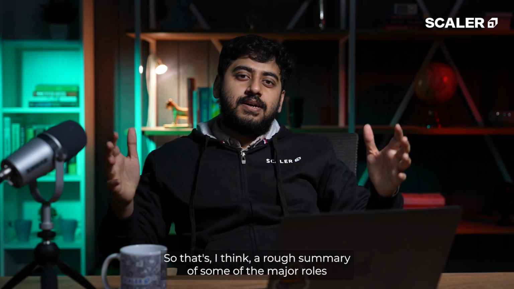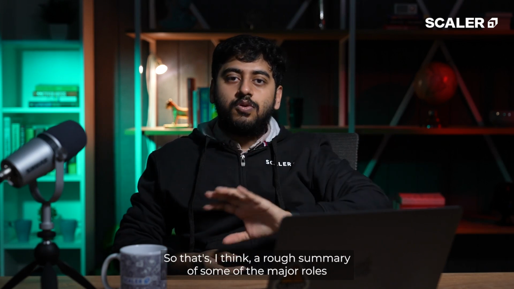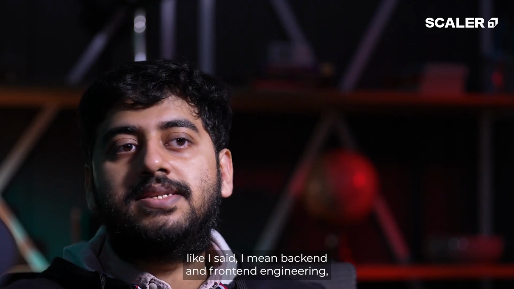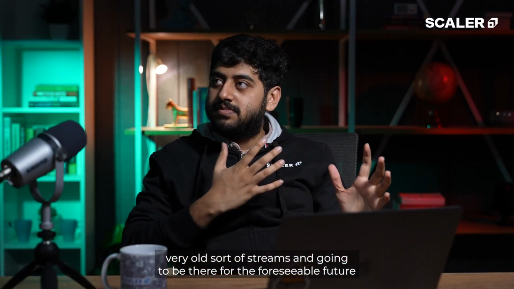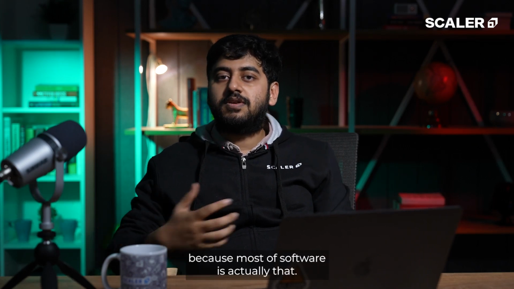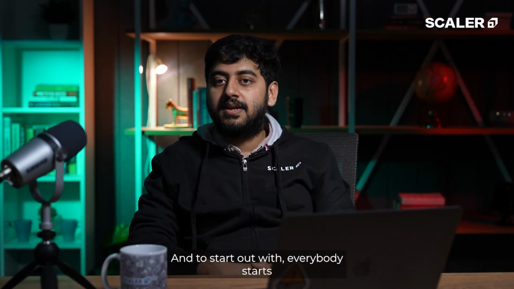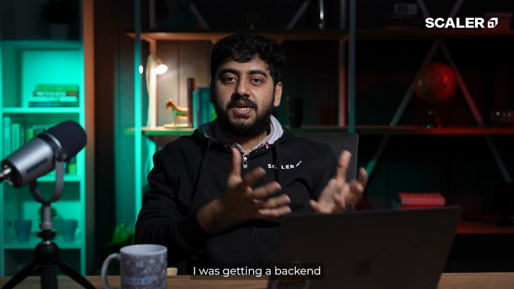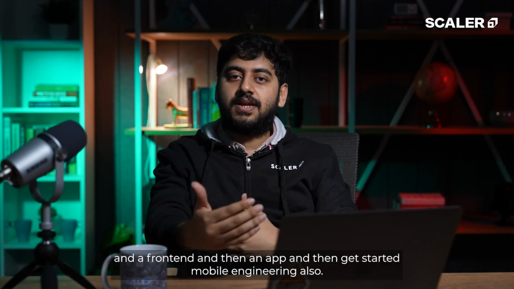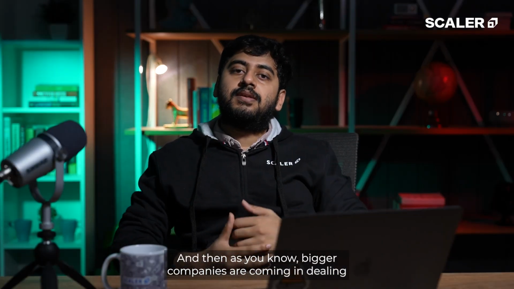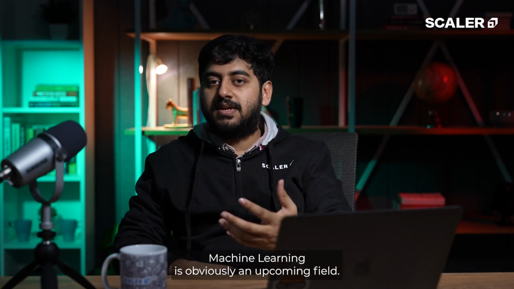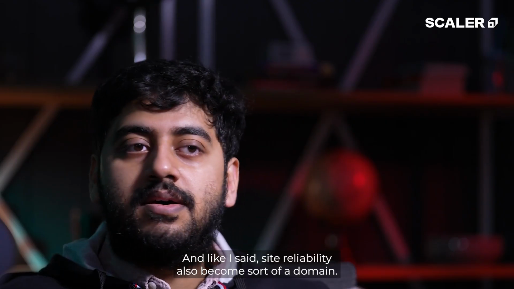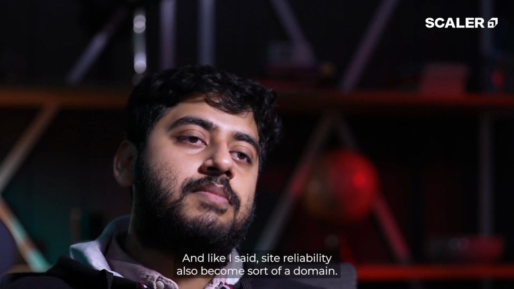So that's, I think, a rough summary of some of the major roles that exist in software engineering. Like I said, backend and front end engineering are very old streams, and are going to be there for the foreseeable future because most of the software is actually that. And to start off, everybody starts off with creating a backend or a front end app, and then they get started. Mobile engineering also, and then as bigger companies come in, dealing with the data, data engineering becomes a specialization. Machine learning is obviously an upcoming field, and like I said, site reliability also becomes a domain.